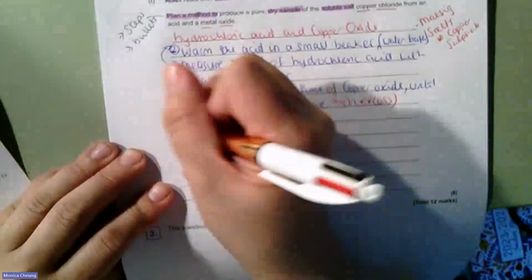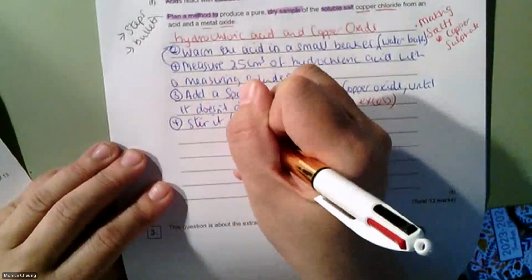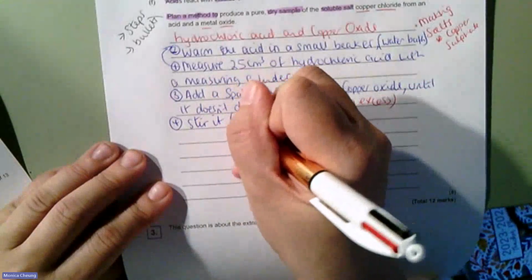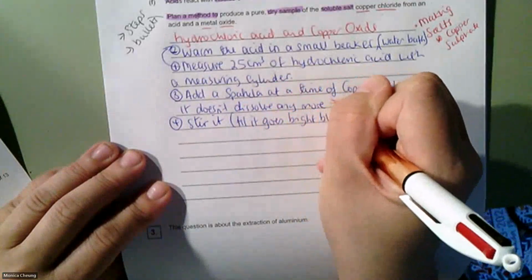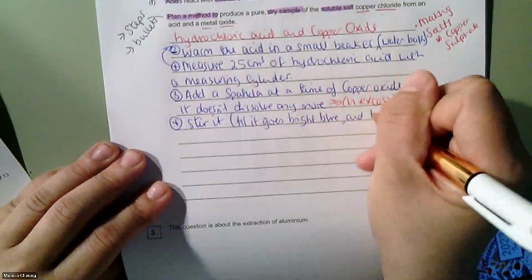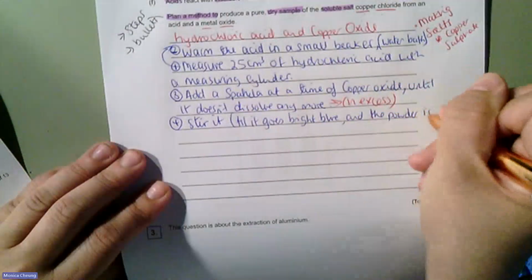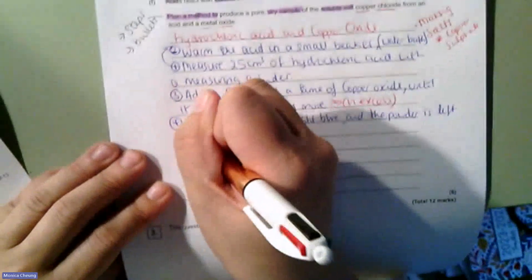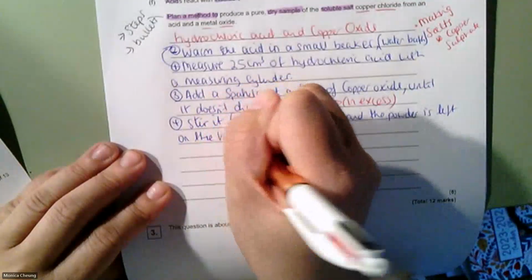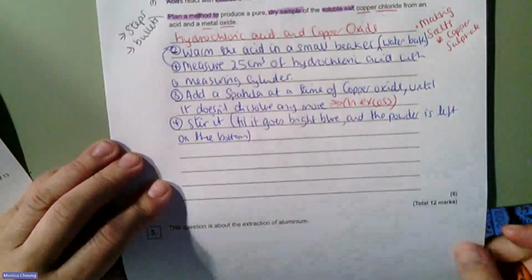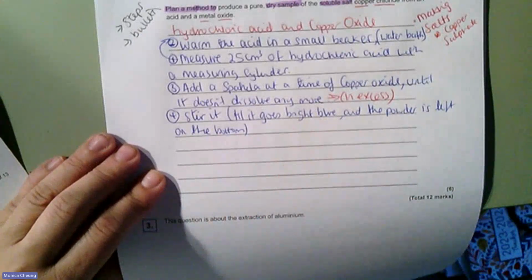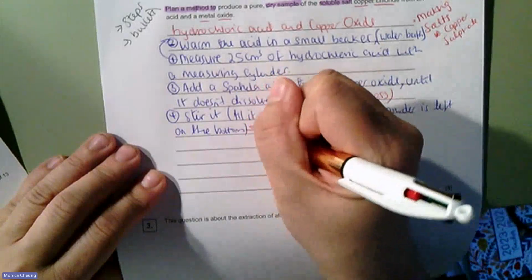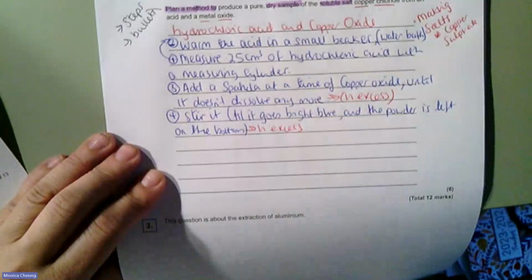So once you put everything in, we're going to have to stir it. So we stir it. It will go blue, till it goes bright blue. And the powder is left on the bottom. And that's another prompt for you to understand that, like there's powder left on the bottom, it is also understanding the term that it's in excess. So this is also a prompt to say in excess, and you understand the term of why we do this in chemistry.